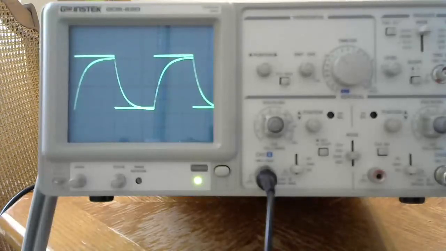Okay, so I'm going to be doing a very brief introduction to an oscilloscope here. Since this is COVID times, you will be doing your experiments virtually using software with a virtual oscilloscope, but it's important that you understand what an oscilloscope is, what it does, and how it works, so that your virtual experiment is meaningful.